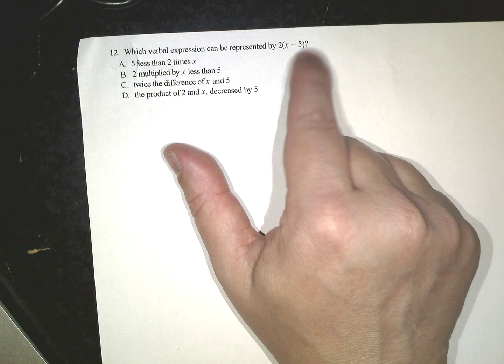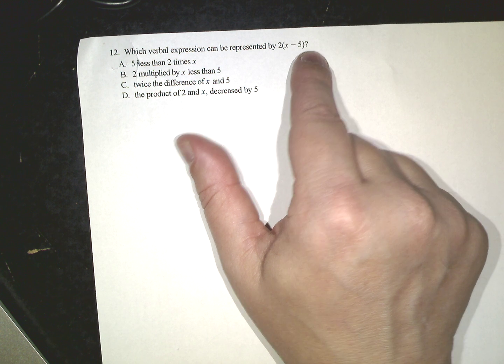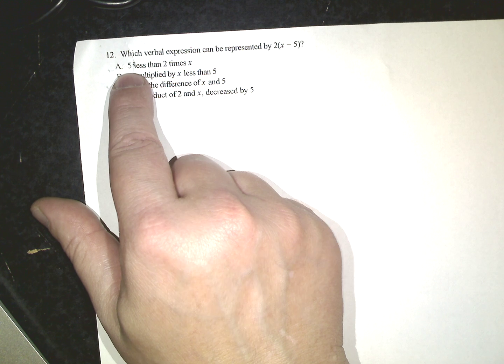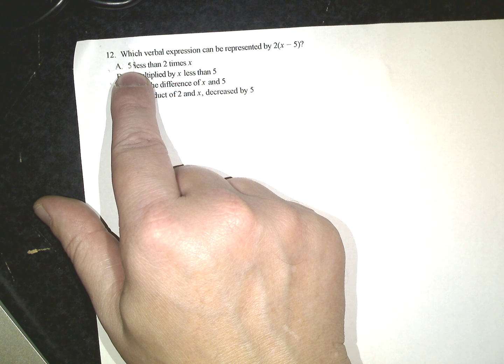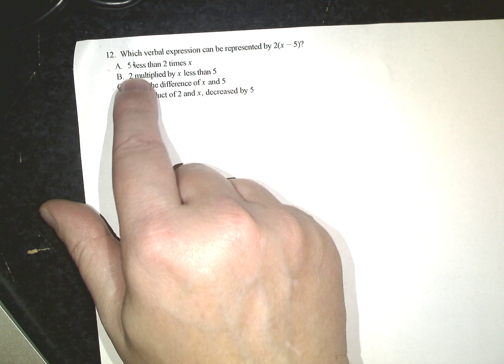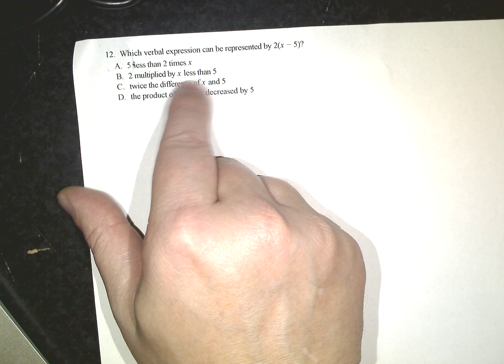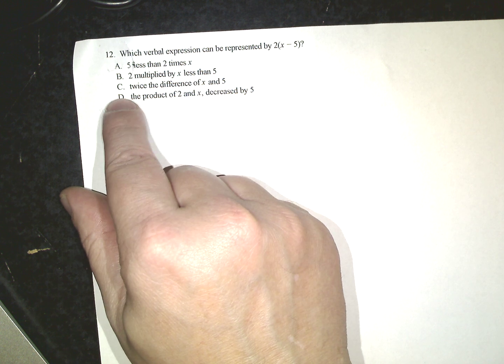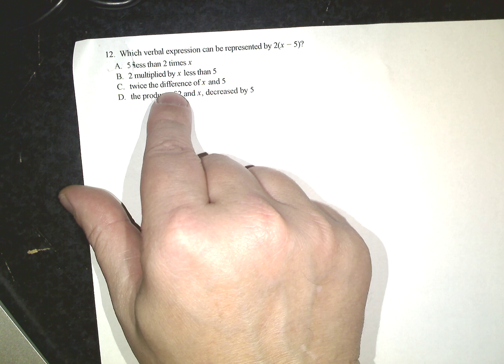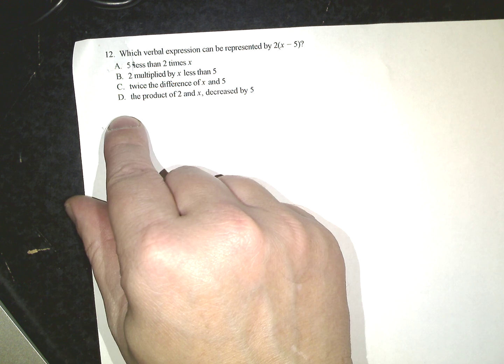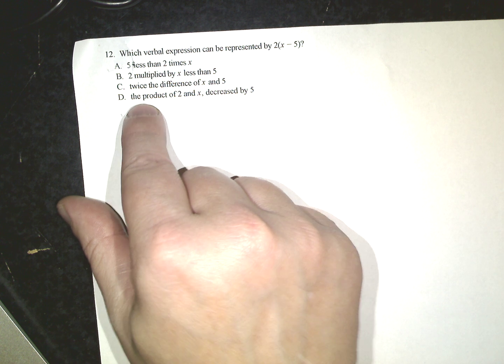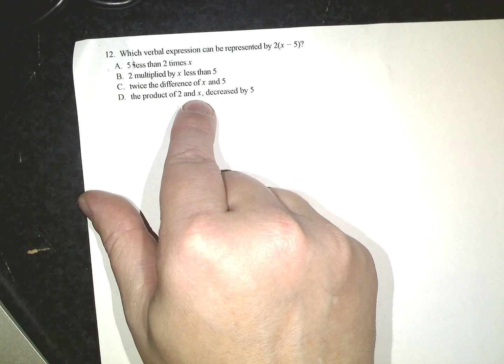Finally, last question, 12. Which verbal expression can be represented by 2 parentheses x minus 5? So carefully look at these 4 choices we have. A, 5 less than 2 times x. B, 2 multiplied by x less than 5. C, twice the difference of x and 5. Or D, the product of 2 and x decreased by 5.